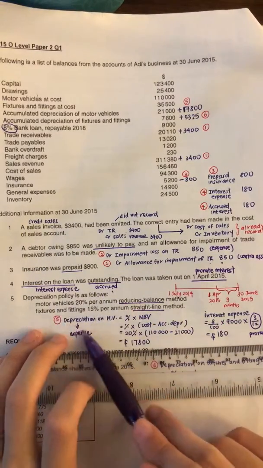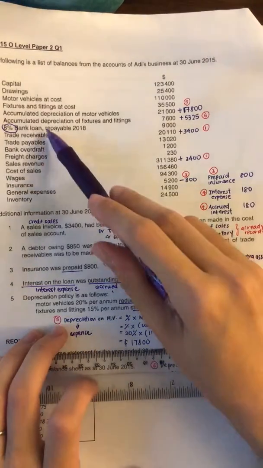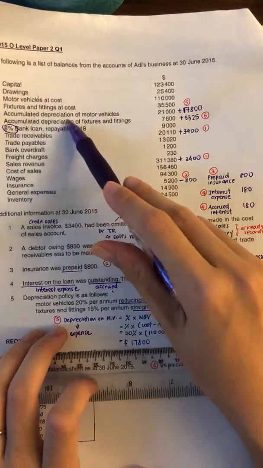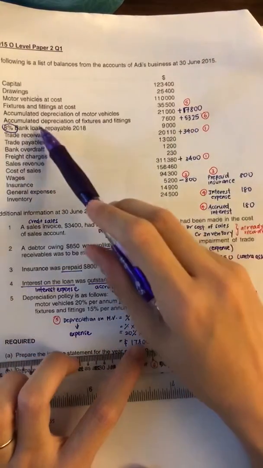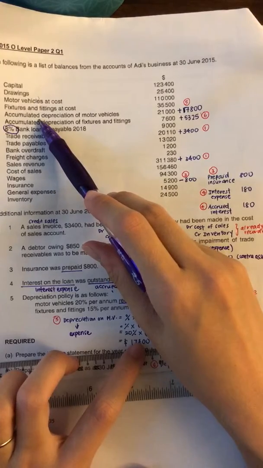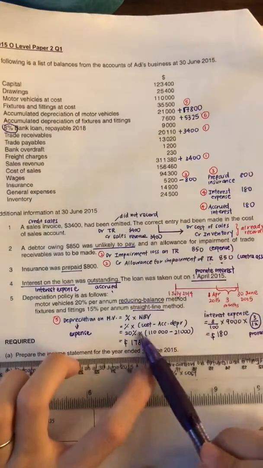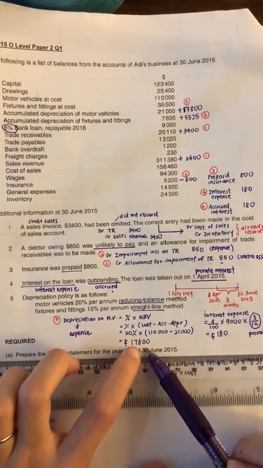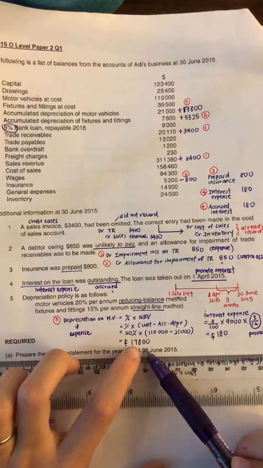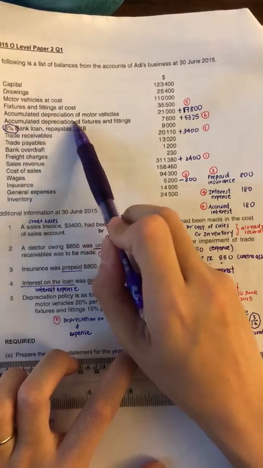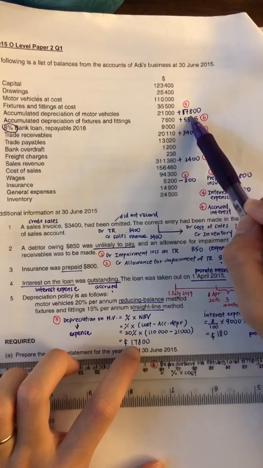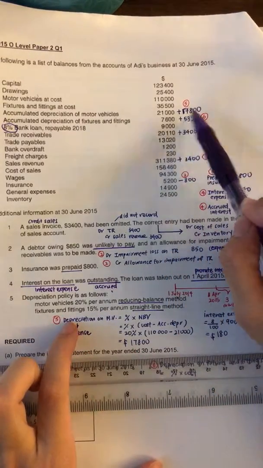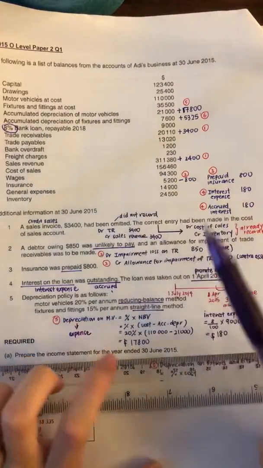So I have an expense, which is depreciation, and my overall accumulated depreciation will also go up, because the word accumulated means total depreciation over the years. Therefore, in that year, my depreciation of motor vehicles is 17,800. My total depreciation over the years will go up by 17,800. So two adjustments, depreciation and accumulated depreciation.